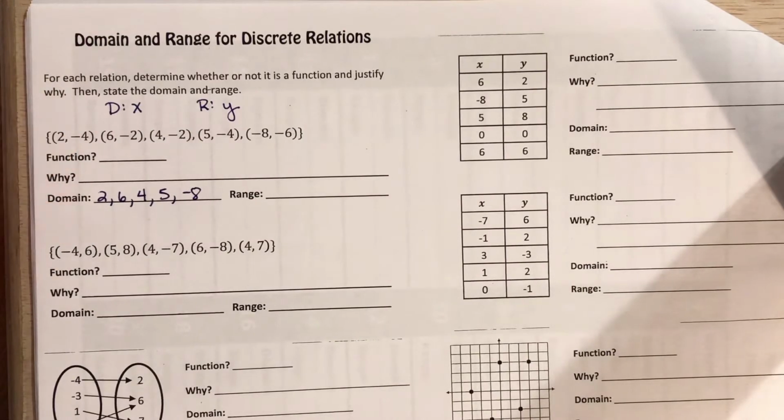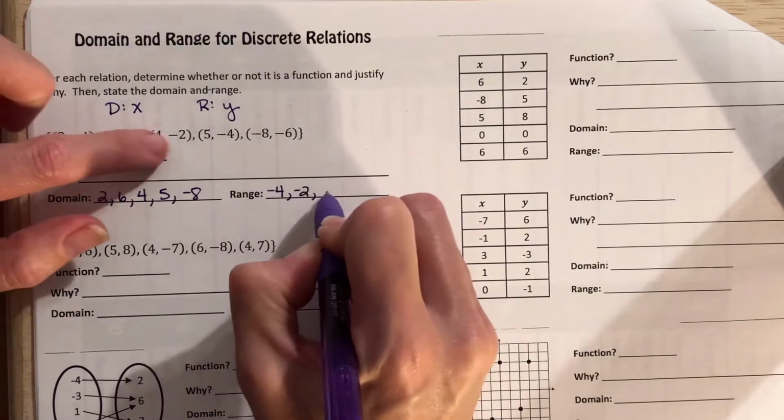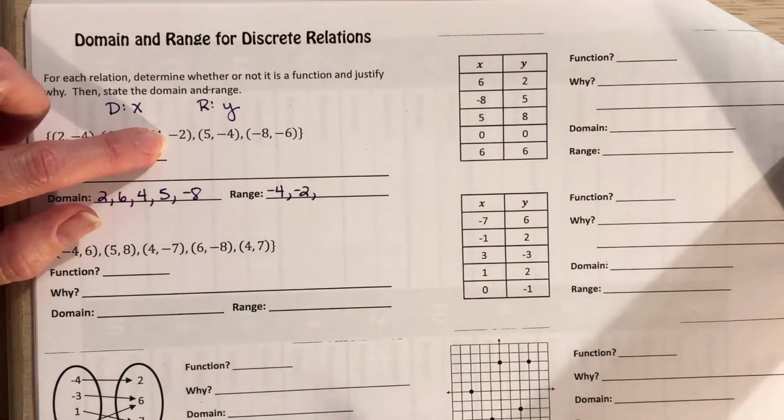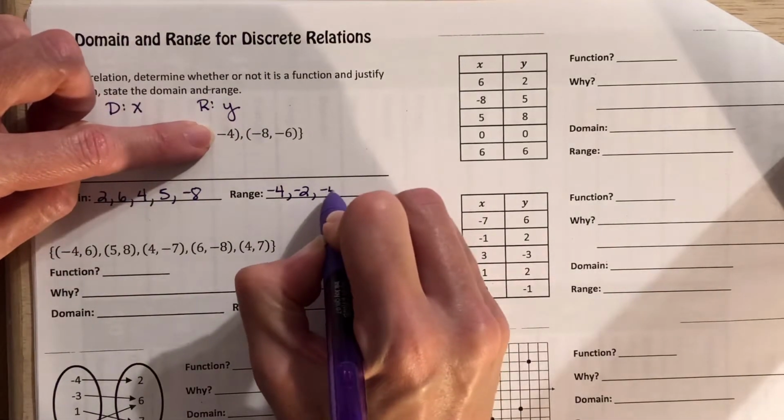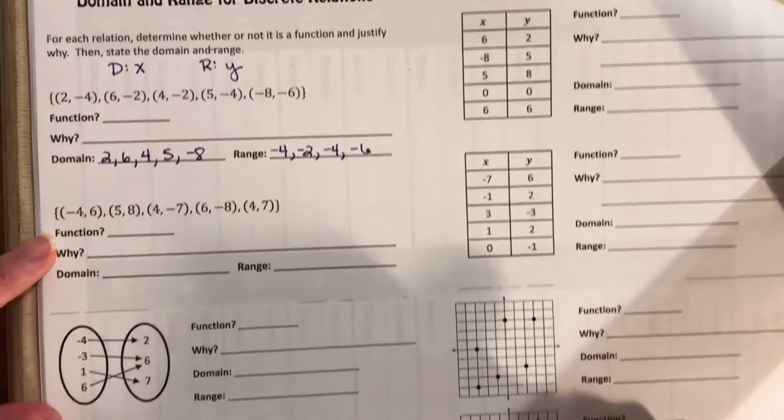And my range are all of my y values. So I'm just going to list all of my y values: -4, -2, -2, I'm not going to list -2 twice, -4, and -6. Go ahead and do the second example.